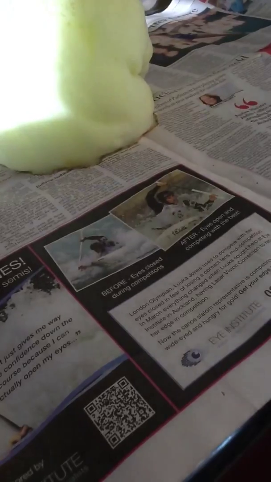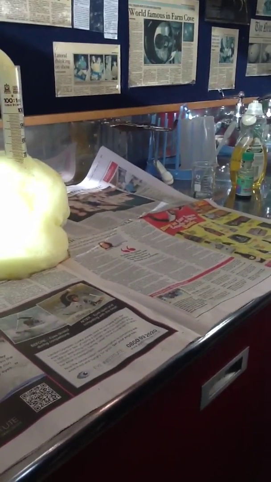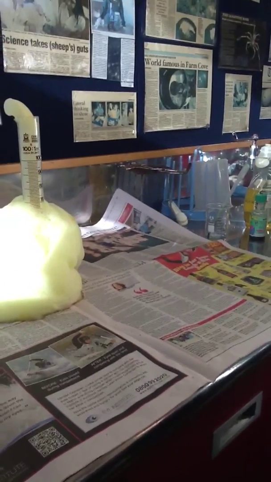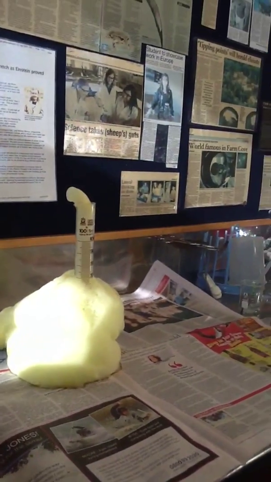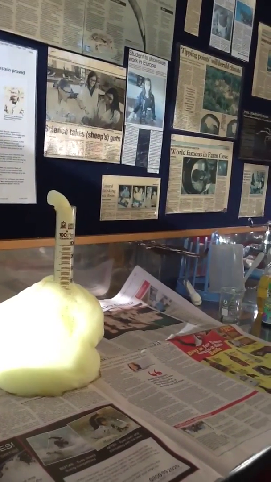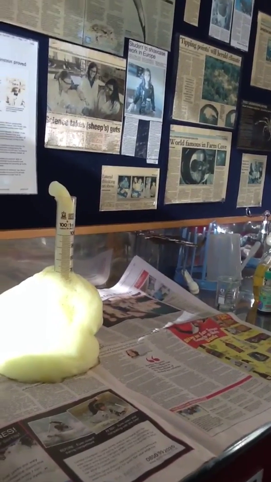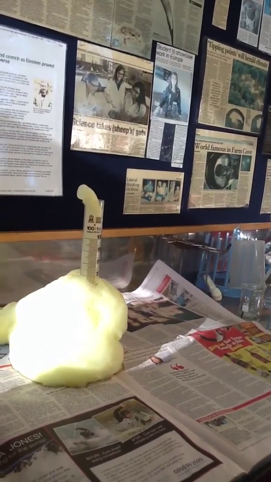What about volume? What's happened to the volume? Increased or decreased? Increased. What's happened to the mass? Increased or decreased? Decreased. Why did you say decreased, Olivia? What's been given off? Gas.